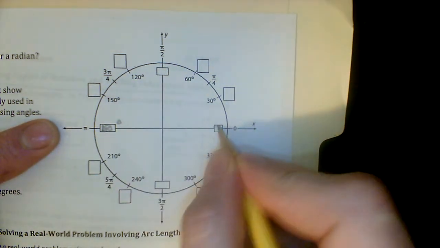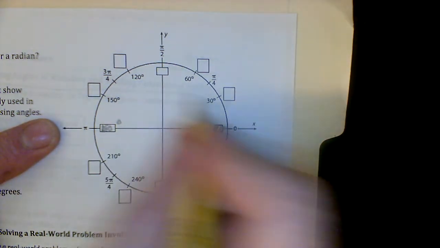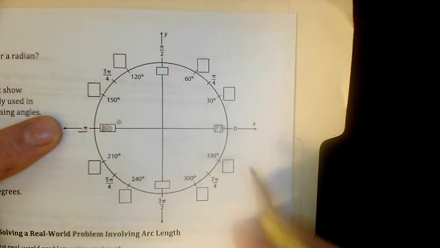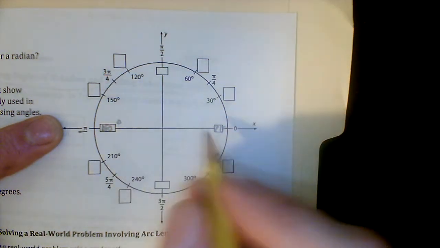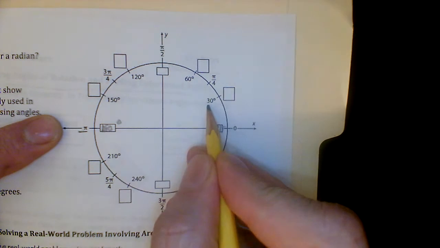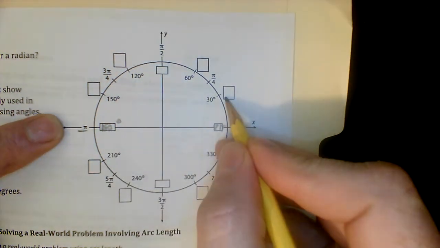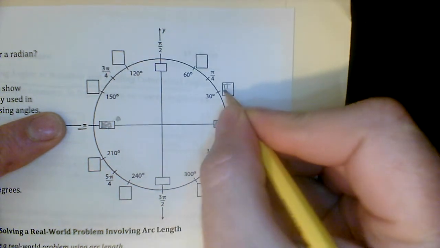Remember, all the way around the circle is going to be 2 pi. That's how many radians it takes to get around the circle. And if you think about pi, it makes it kind of easy, right? Because, look, 30 degrees is 1/6 of 180. So this is going to be 1/6 of pi, and literally the number of radians here is pi over 6.